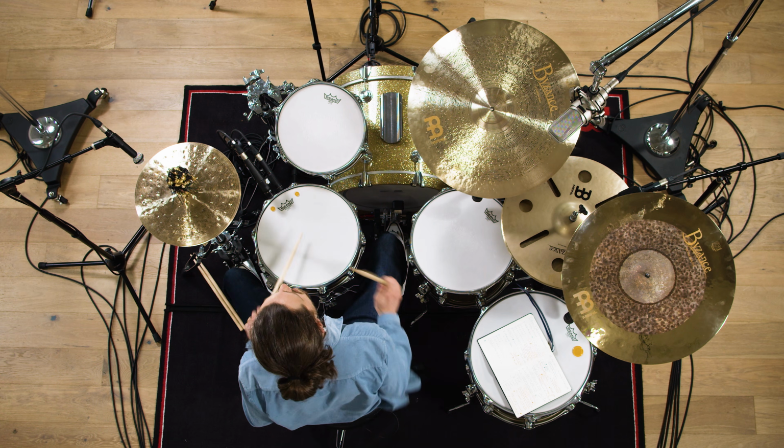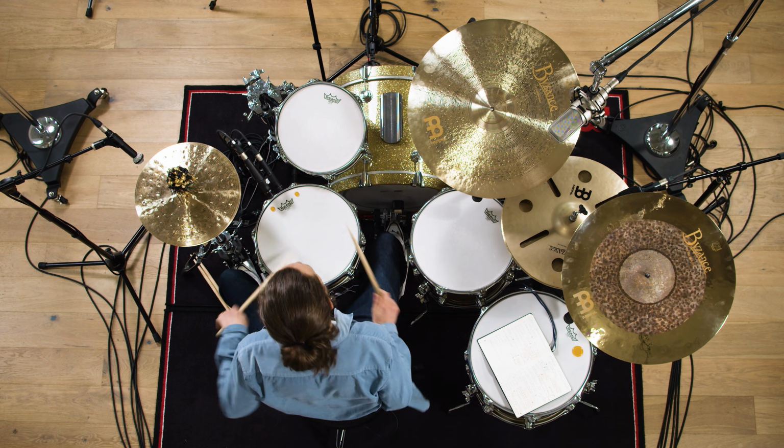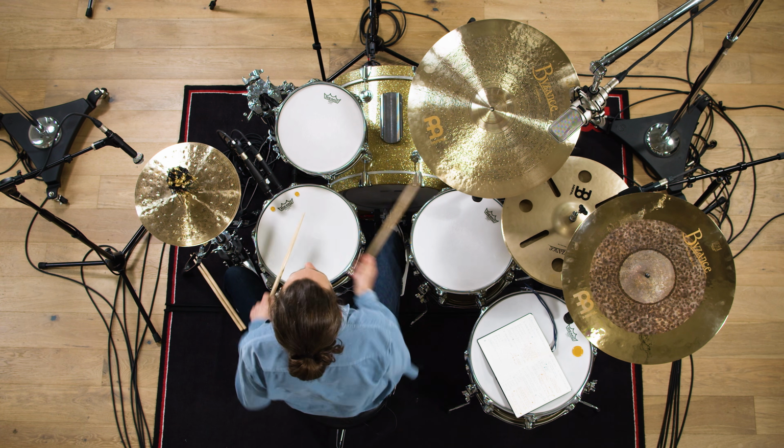Tons of variation. When you start orchestrating that paradiddle 2, so much great melodic content comes out of that. So that's stuttering and extending the paradiddle.